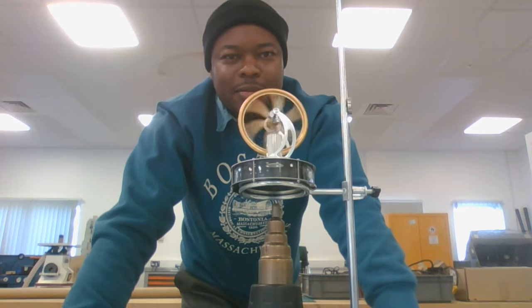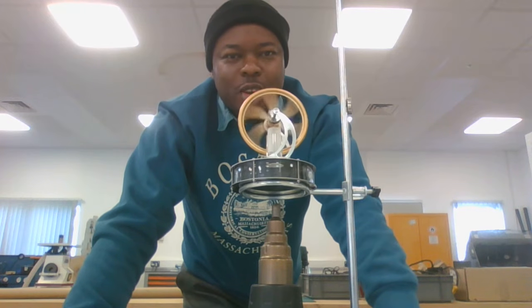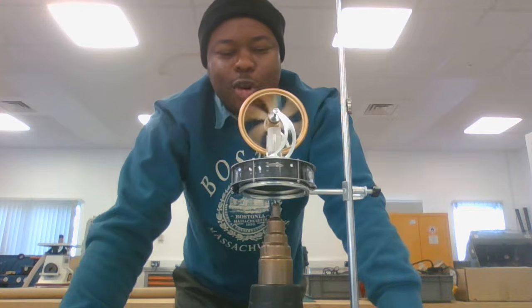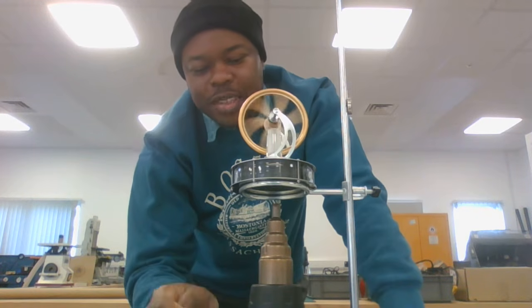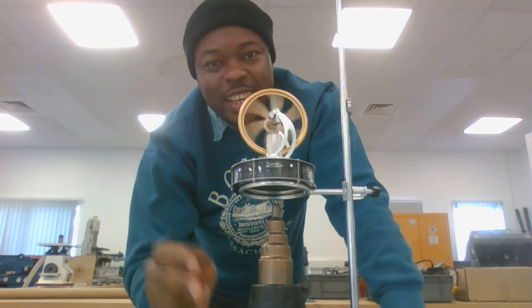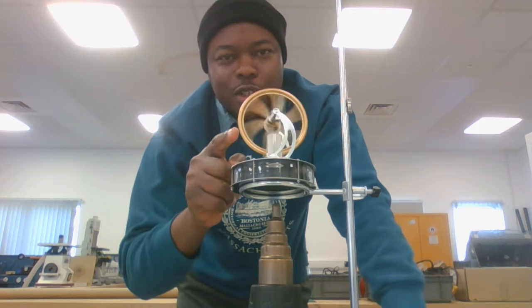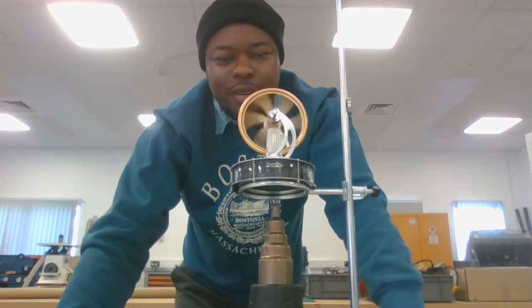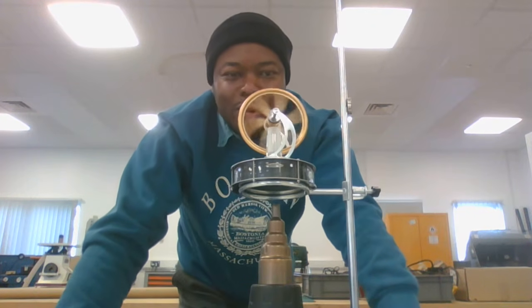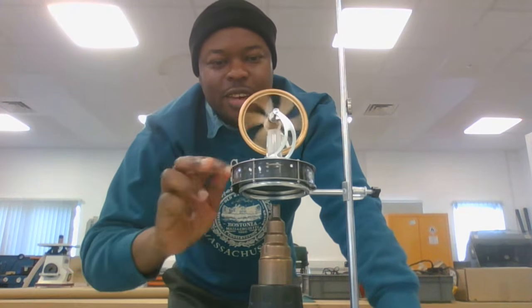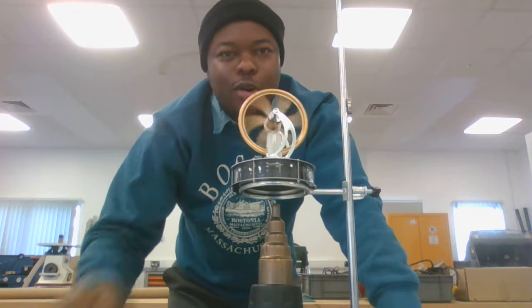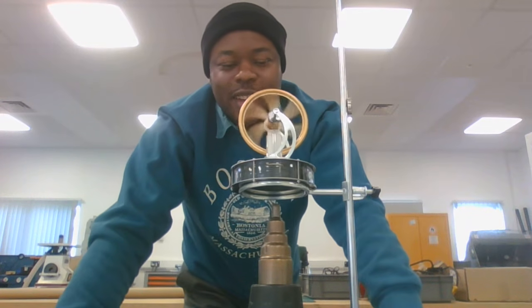So as we can see, work is being done. So heat from the high temperature reservoir is being converted to work, mechanical motion of the wheel. And then residual heat is rejected to the low temperature reservoir.